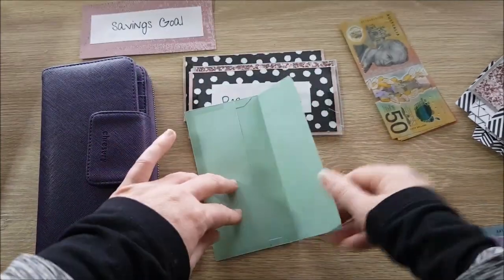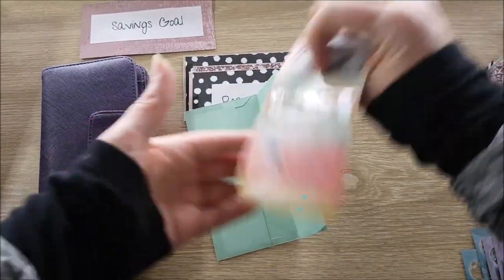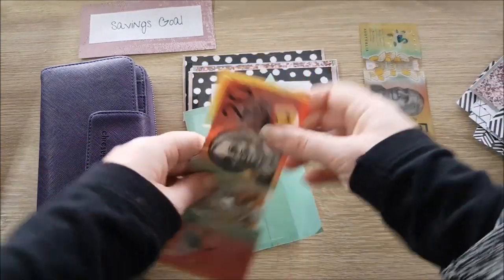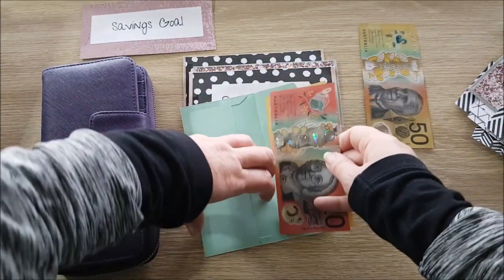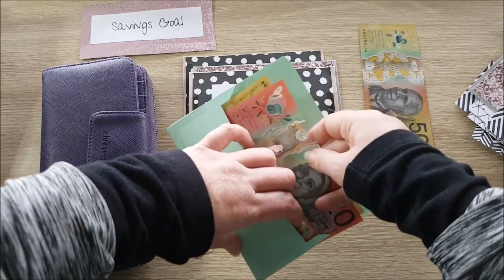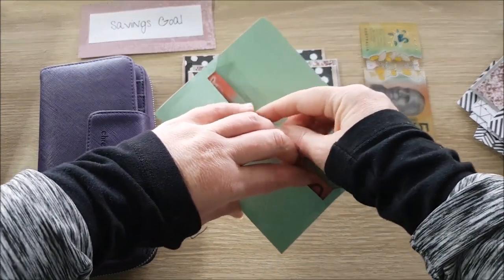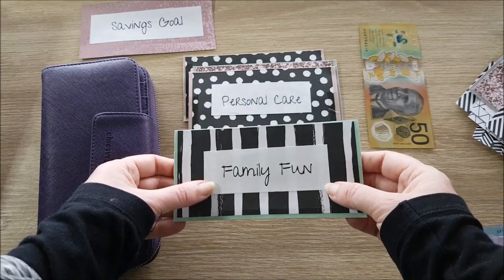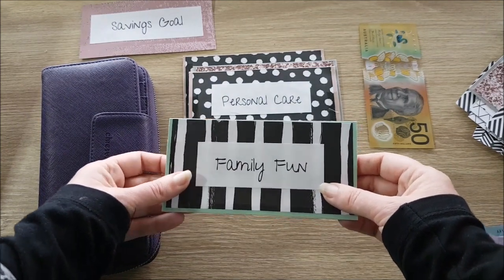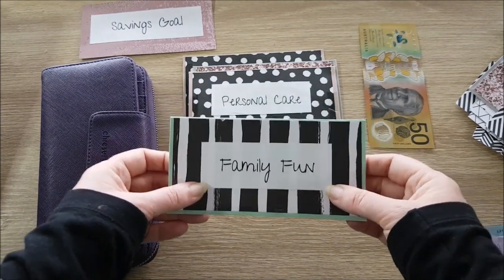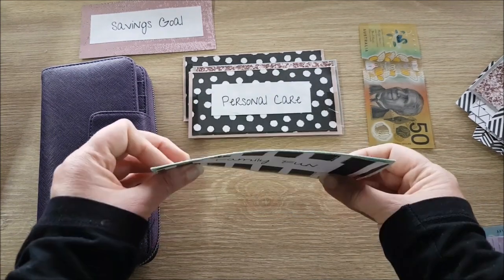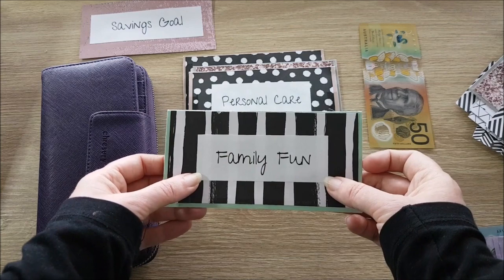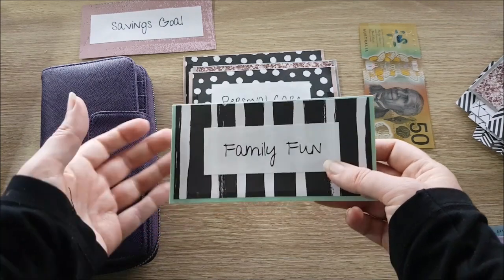Family fun, I am going to put $70 aside for that. It is Shannon's birthday this month, so we've put a little bit aside to maybe do something, and I will take a little bit out of our gifts and special occasions allocation as well. But $70 for family fun. We can do whatever we want to do with this, really.